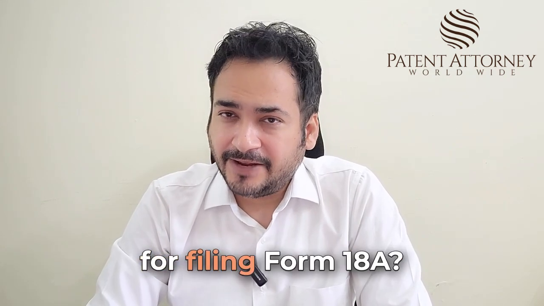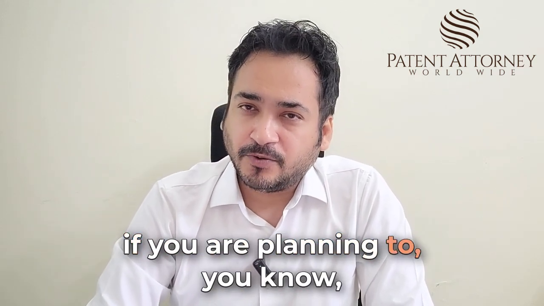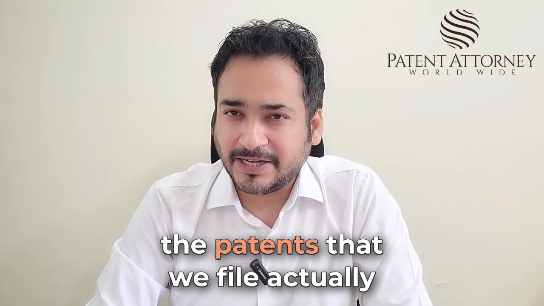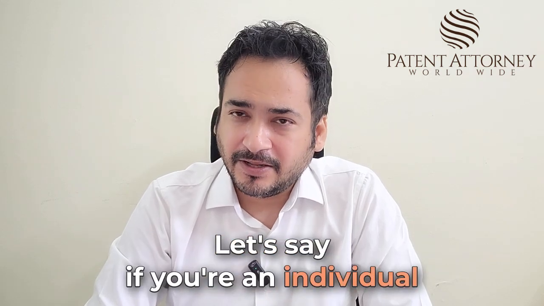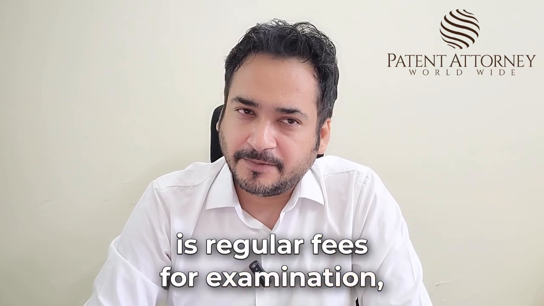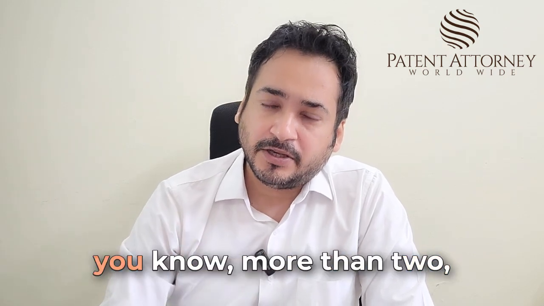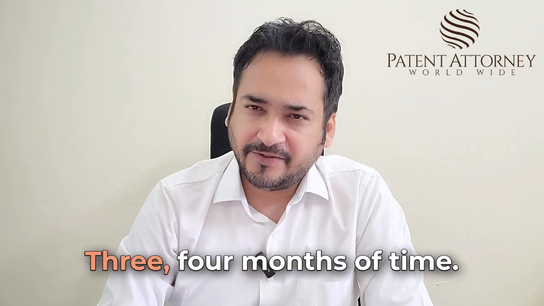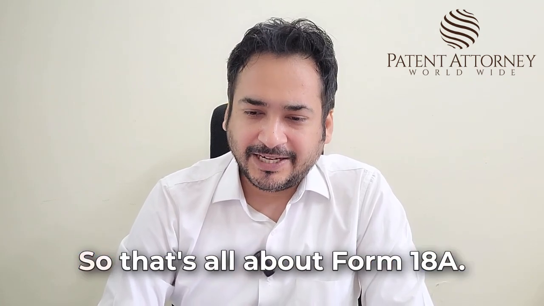So expedited examination helps us reduce the time required for grant of patent in a significant way. Who is eligible for filing Form 18A? Let's consider that, so that you can decide which option to take if you are planning to go for expedited examination. And 99% of the patents that we file actually opt for this, for natural reasons, as we are just paying a few thousand rupees more. Let's say if you are an individual, instead of 4,000, which is the regular fee for examination, you are paying 8,000 rupees in government fees for expedited examination, but you are cutting down more than 2-3 years of time. So your patent would be examined very quickly, in 3-4 months or 2-3 months. We would respond to it, and it should be granted well within 1 year. So that's all about Form 18A.